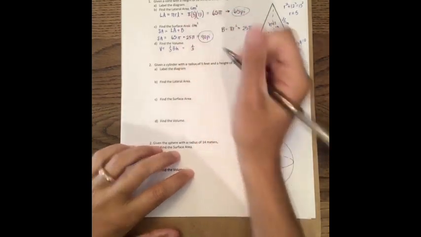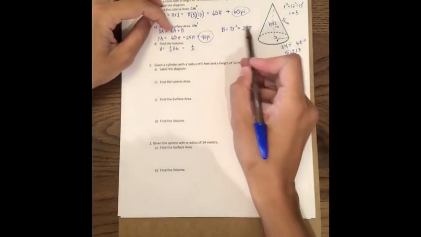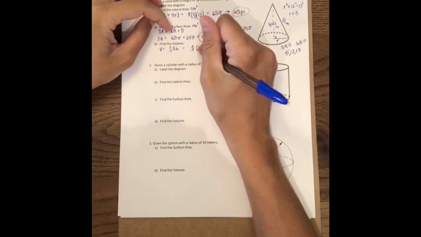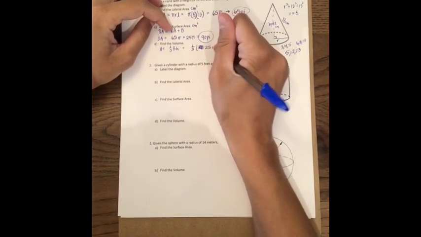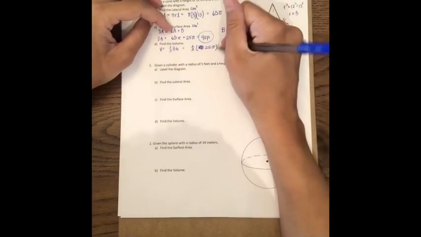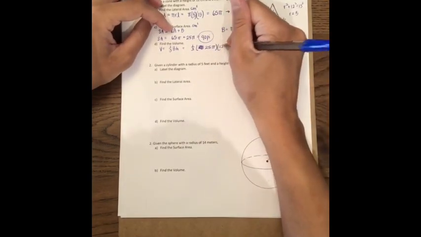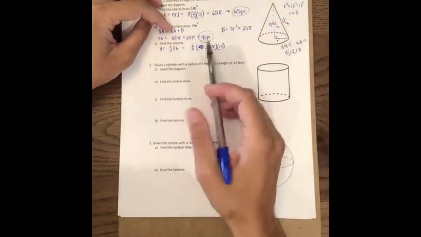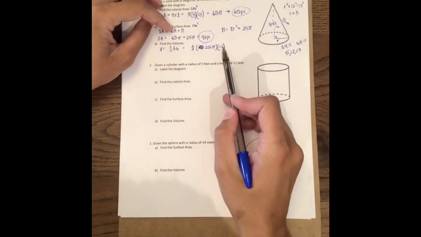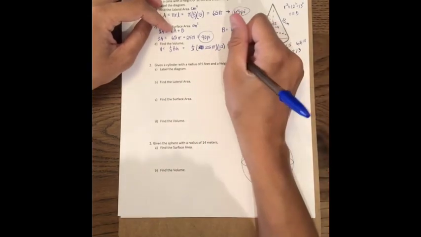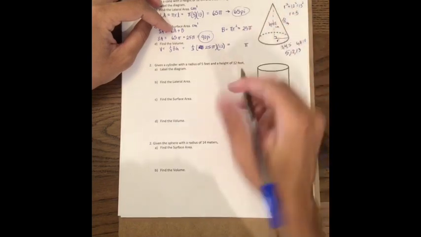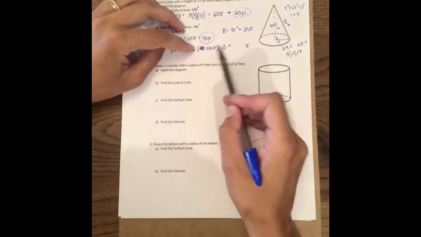So 1/3, we found the base area, so 25 pi. This is why you don't write in pen. 25 pi times, and then the height is 12. So we want to do 1/3 of 25 pi times 12. Keep it in terms of pi, so don't multiply the pi out. Keep it with pi. We want to do 1/3 of 25 times 12.